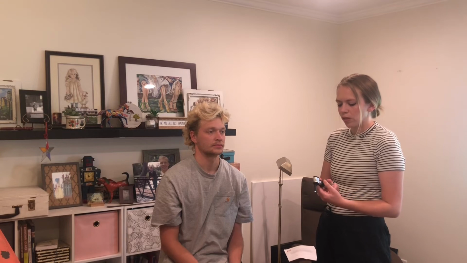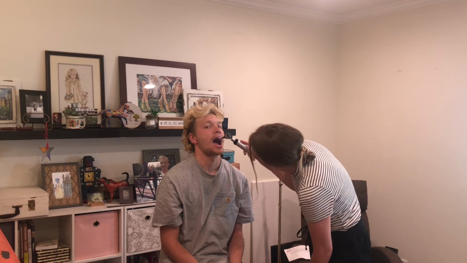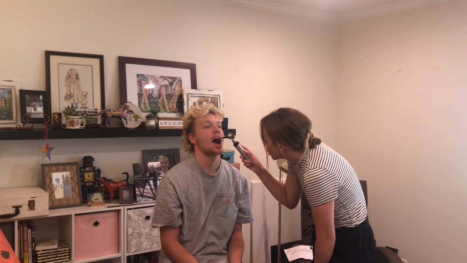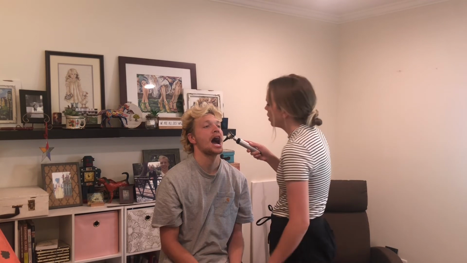So now we'll go on and visualize the mouth. First, we inspect the lips and notice any cracking, discoloration, or edema, or any abnormalities on the lips, and then we'll have him open his mouth. We'll look at the oral mucosa for any white lesions, any discoloration. We can also look at the teeth here, note any missing teeth or bleeding.